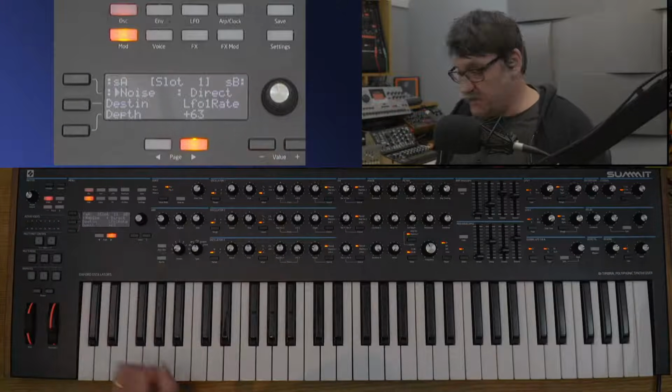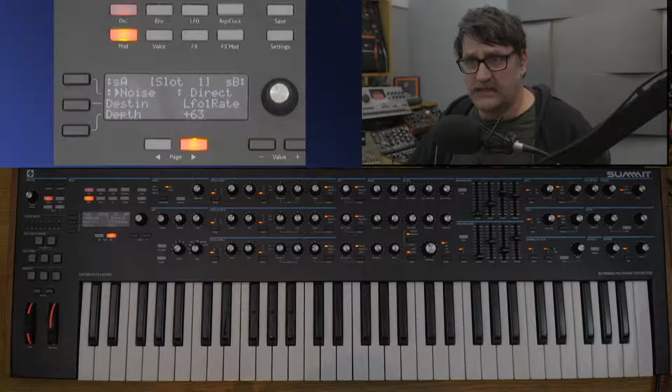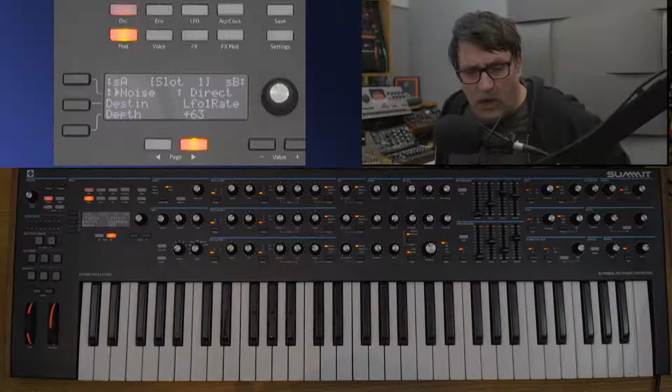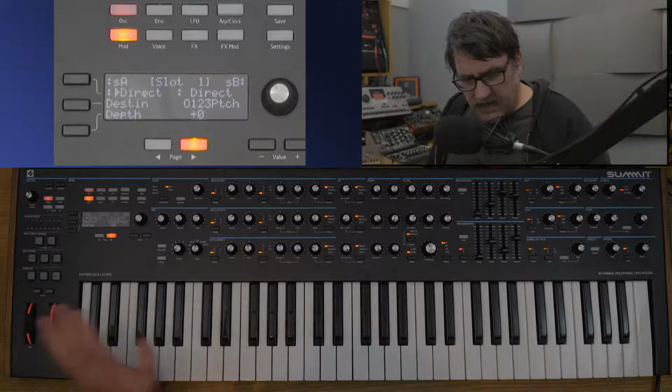Now, while we're into the mod matrix, we can have a quick look at some of the other destinations that are in there. And again, these are some things that really have been asked for quite a bit. And they're really quite interesting. We'll go back to an initialized patch again.